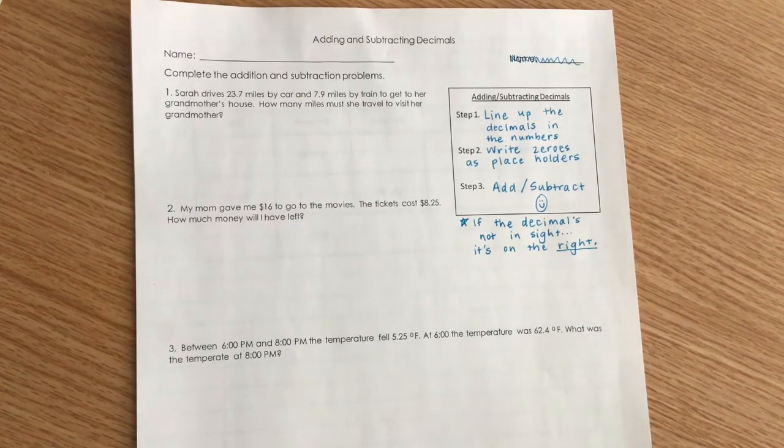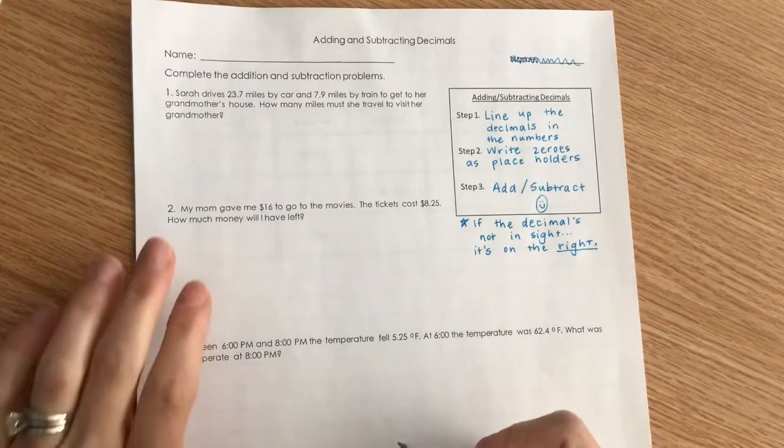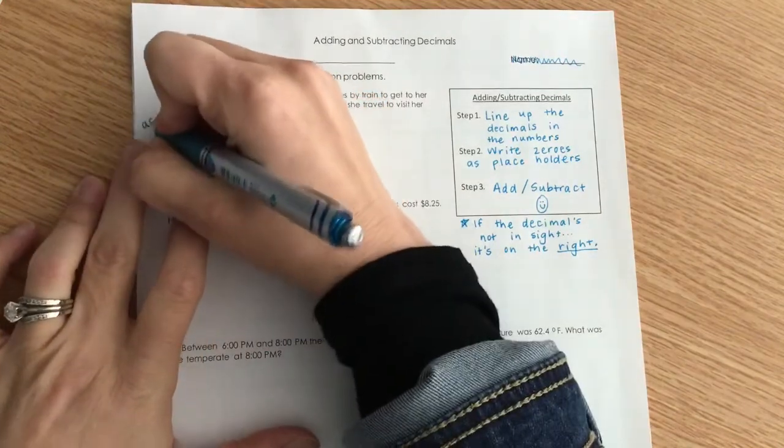All right, problem number 1 says Sarah drives 23 7/10 miles by car and 7 9/10 miles by train to get to her grandmother's house. How many miles must she travel to visit her grandmother? First we have to determine, is this an addition problem or a subtraction problem? And how do we know? How many, like, all together? So are we adding or subtracting? Adding. We are adding. So let's write over here on the side: this is addition.